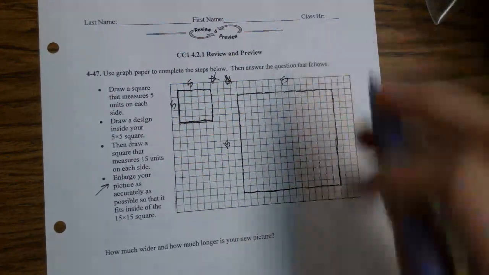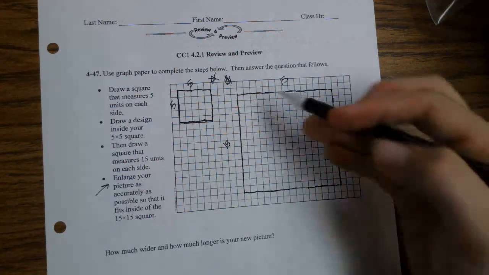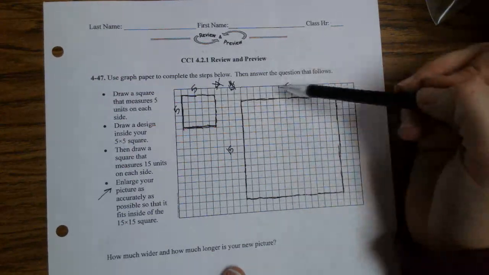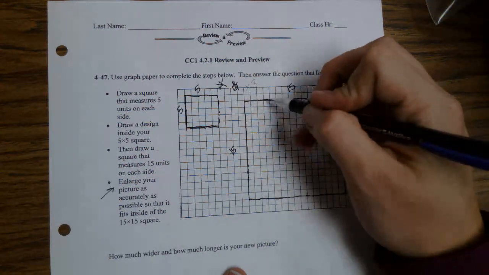Okay, now I'm going to draw this really lightly. I'm going to use a pencil highlight, because it's going to bleed through. Okay, so 5 to 15, I'm growing by 3. I'm multiplying by 3.